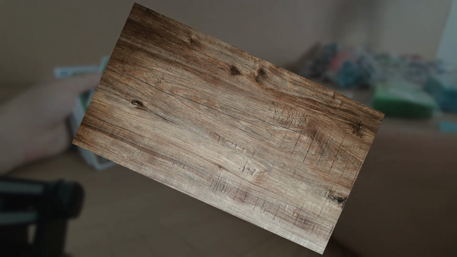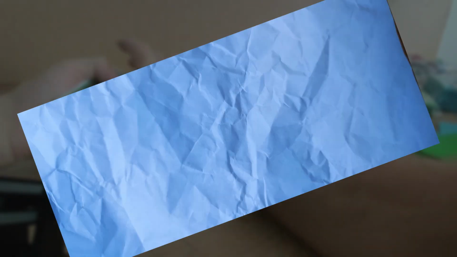The second one is a wood texture. That's a free for personal and commercial use texture I simply downloaded from an image bank. Third one is a piece of paper, and I simply crumpled a piece of paper, laid it flat on my table and took a photo of it. And because we are living in the year 2026 and beyond, and we have AI at our disposal, I also got myself generic wild animal leather generated.